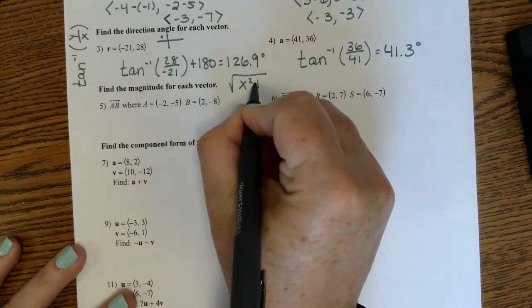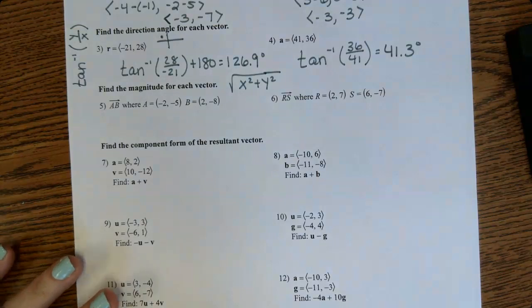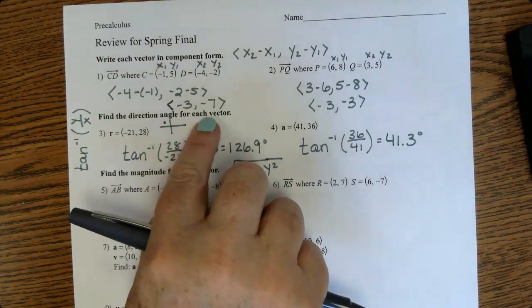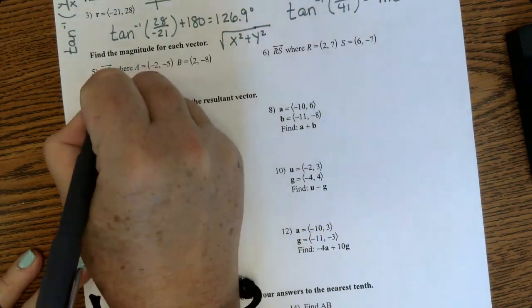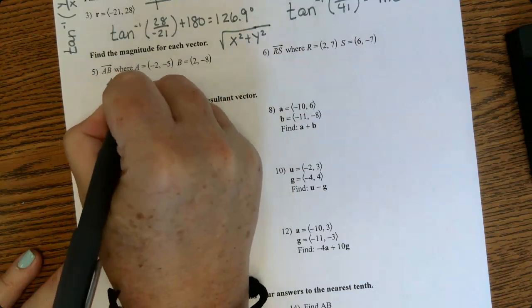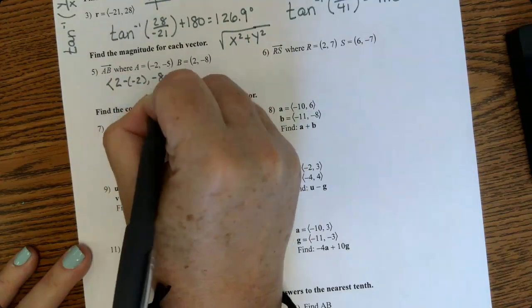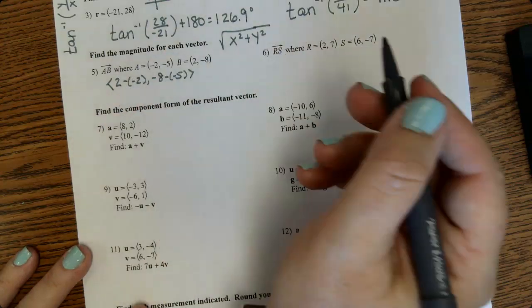X squared plus y squared, and you're going to just take the square root. But before that, we need to do what we did up here. x2 minus x1, y2 minus y1.